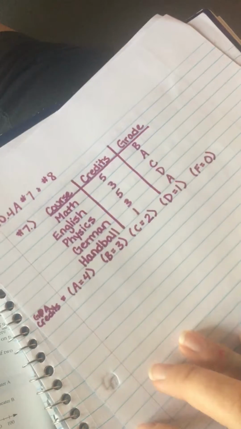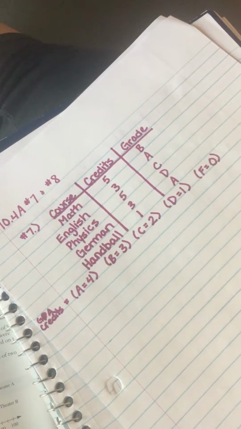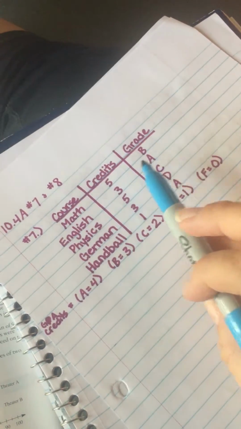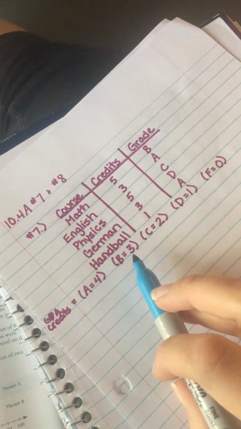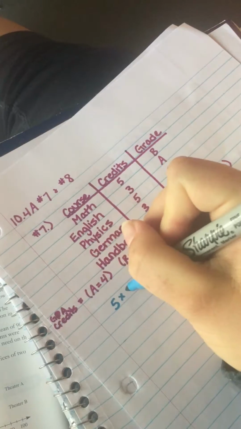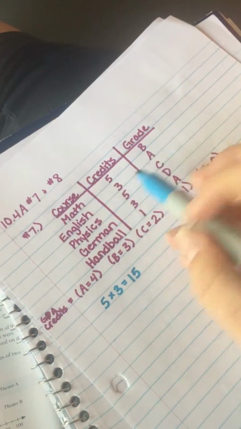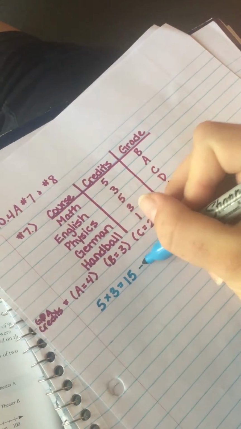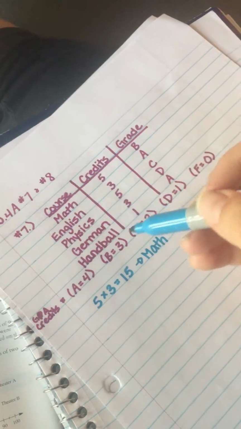So the first step in finding his grade point average is to find how many GPA credits he's gotten for the course. As we can see here, a B, we're going to match it down here, is 3 credits. So we're going to take 5 times 3, and that's going to give us 15. That means that he has gotten a total of 15 credits for math. And then we're going to do the same for the following 4 subjects.